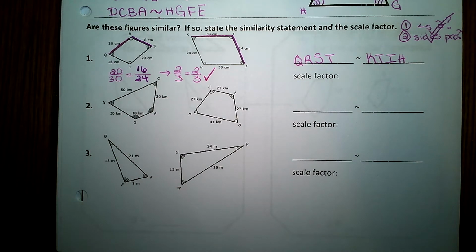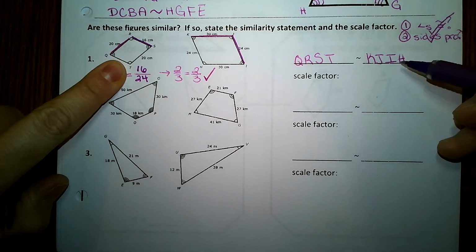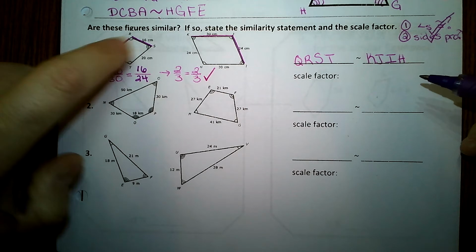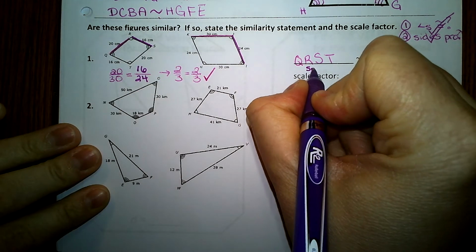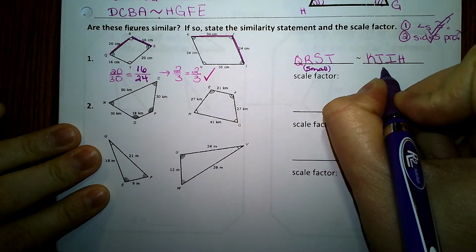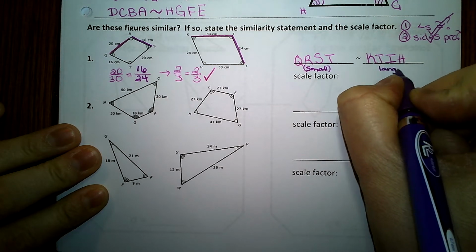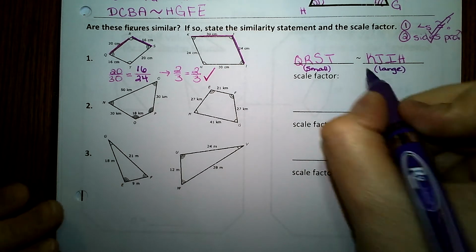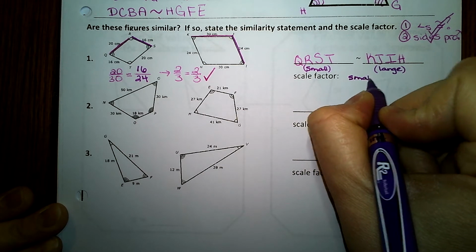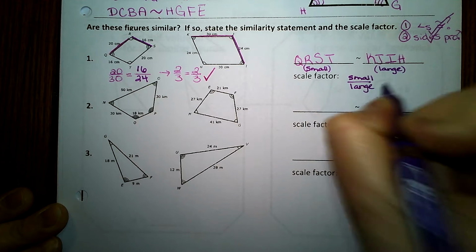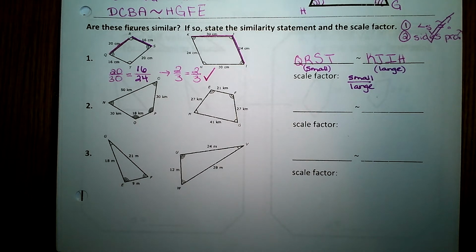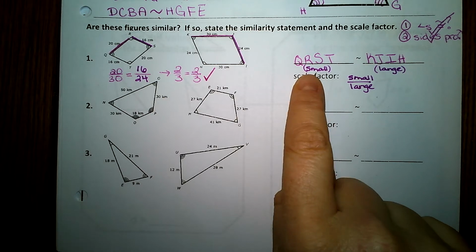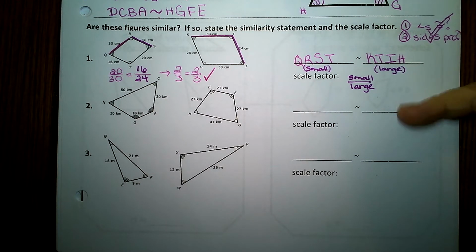The next question is, what's the scale factor? Well, I wrote this going from the figure on the left to the figure on the right. So I'm going from a smaller figure to a larger figure, this being the small figure, and KJIH being the larger figure. Okay, so when I write my scale factor, I have to write it as small on top and large on bottom. The smaller numbers on top and the larger numbers on bottom, because I wrote my similarity statement from small to large, so I need to write my scale factor from small to large.